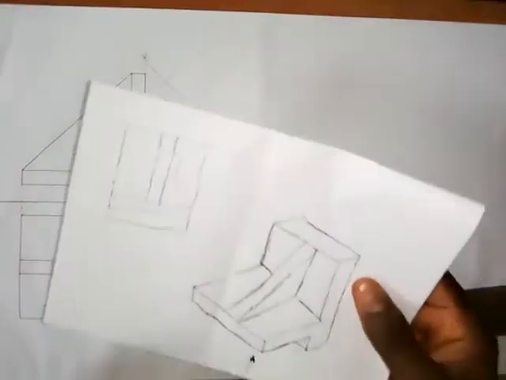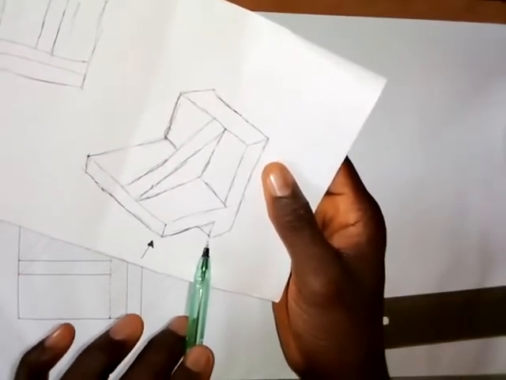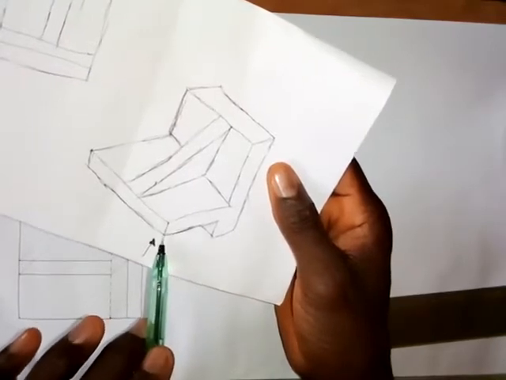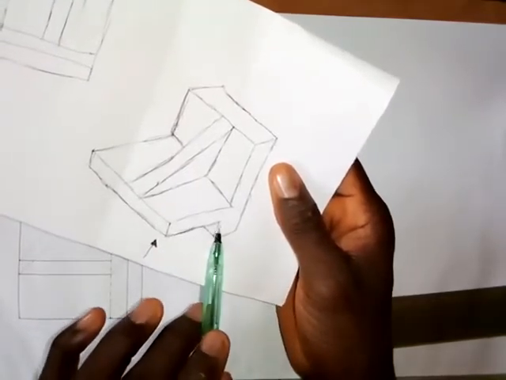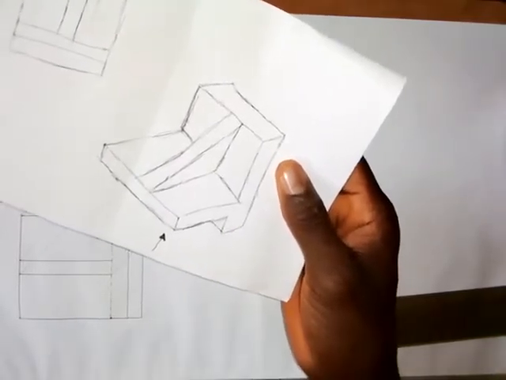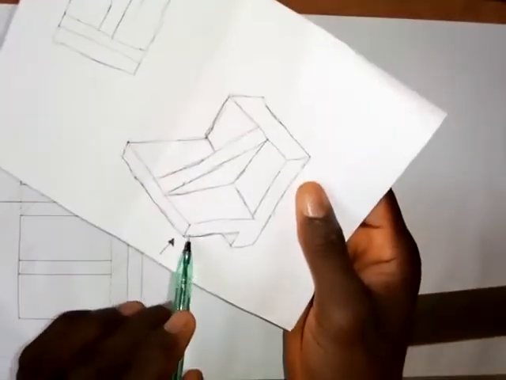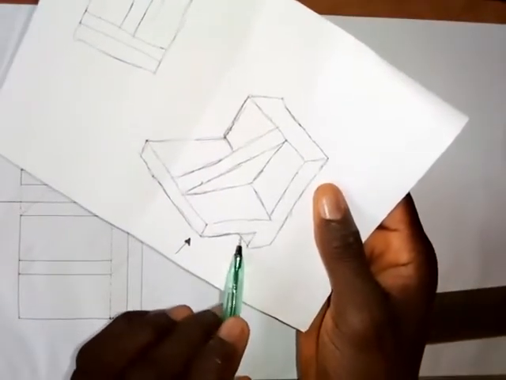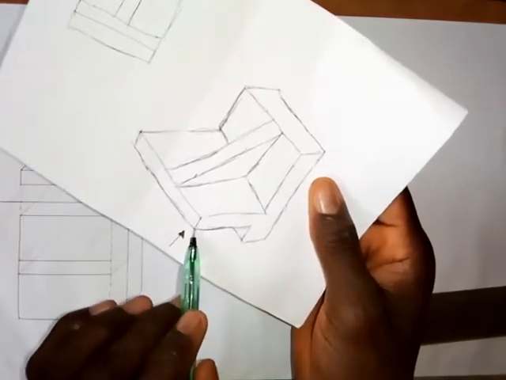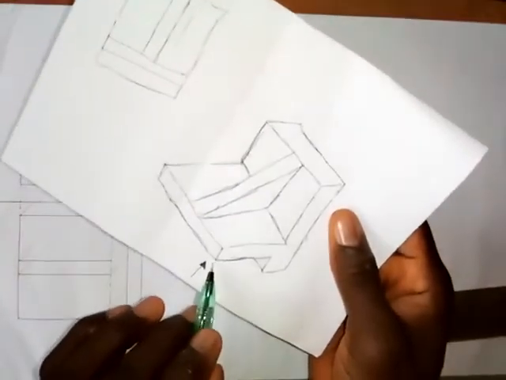So the next thing that we have is this line. So let's get this line first. So where is it going to be in the drawing? This line that we have here, and this line, they are straight lines, so they can be put together. So this line and this line can be put together. Let's get this line first from here to here.